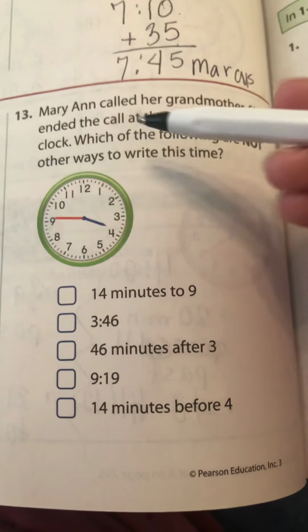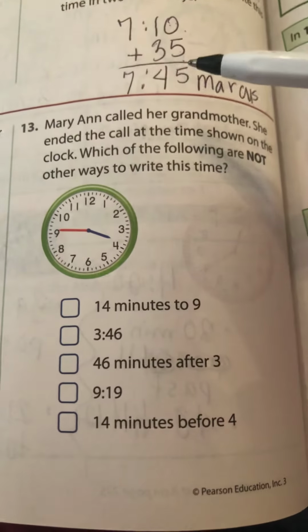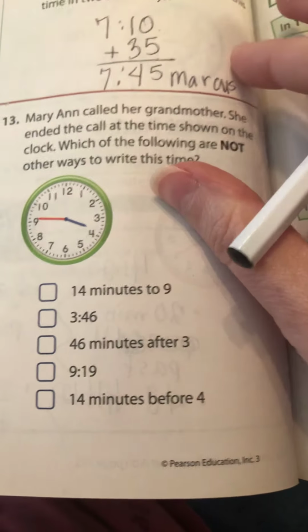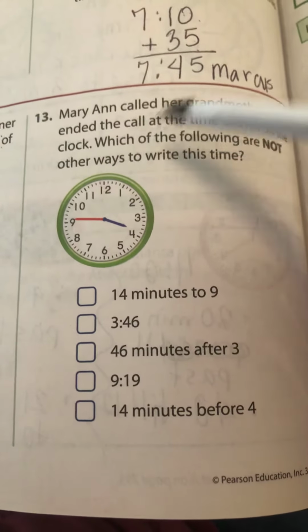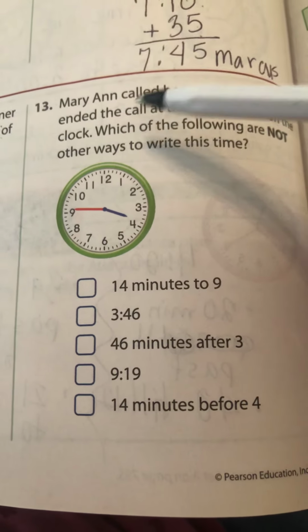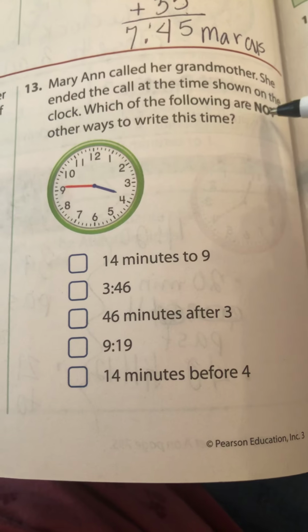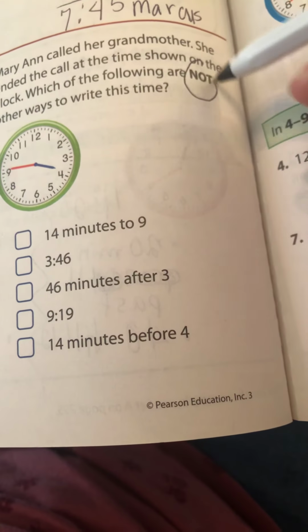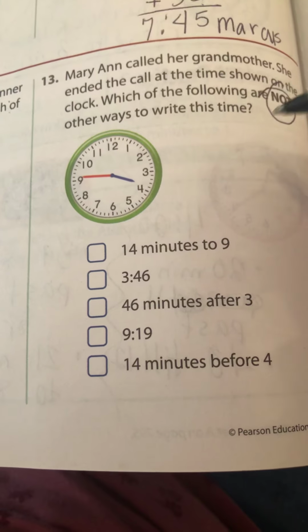All right, number 13. Mary Ann called her grandmother. That's a good girl. She ended the call at the time shown on the clock. Which of the following are not other ways to write this time?